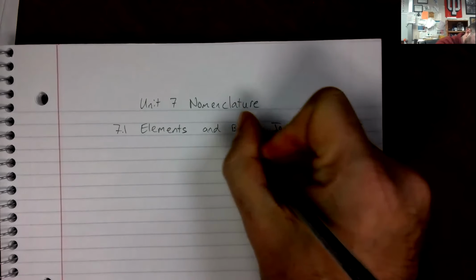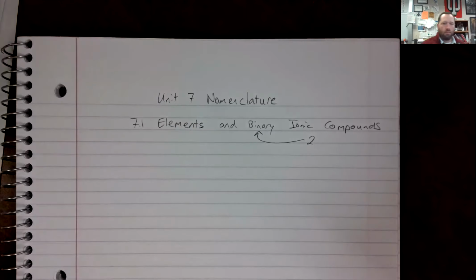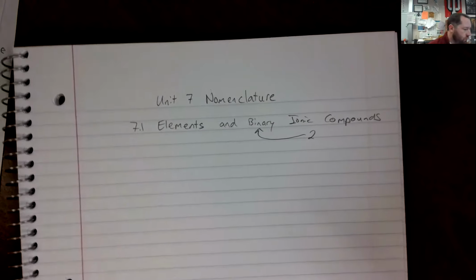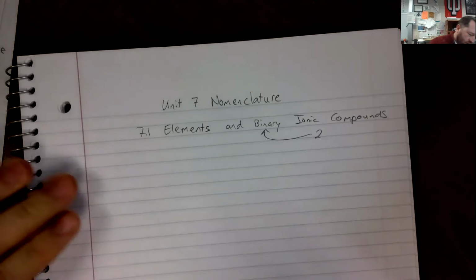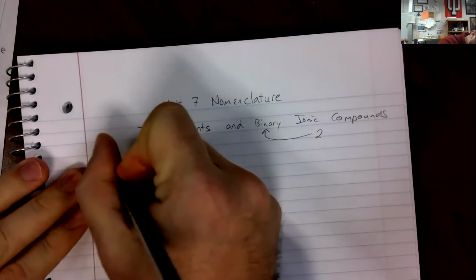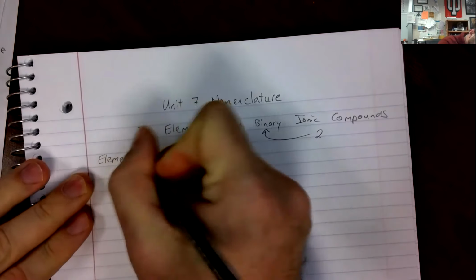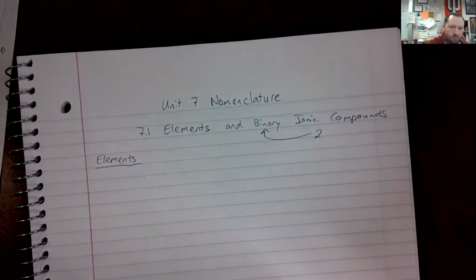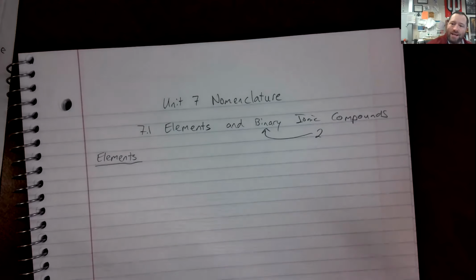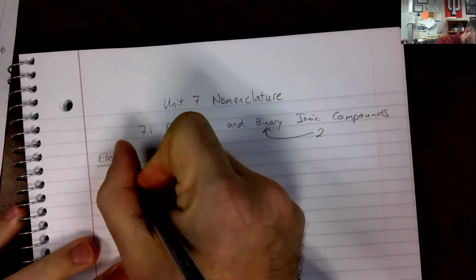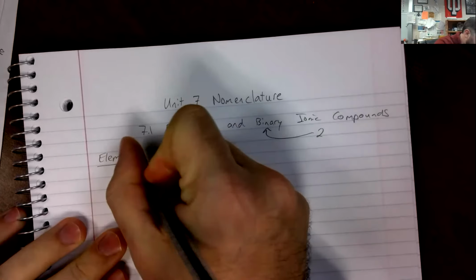Binary means two. So we're working with ionic compounds with just two elements. We'll get to those in a minute. Starting off with elements. Whenever you're asked to name an element, whenever you're given carbon or magnesium, we usually just use the chemical symbol.